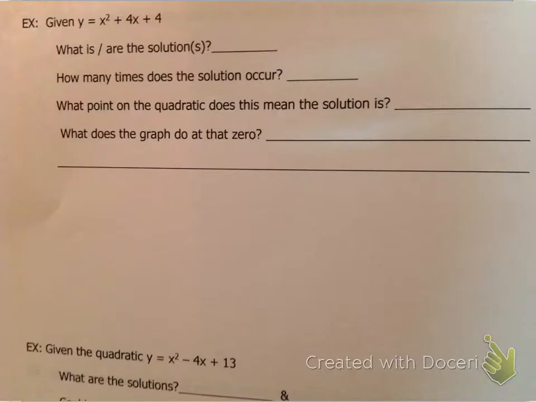So take a quick second. This is a factorable quadratic. So take a second and factor it.